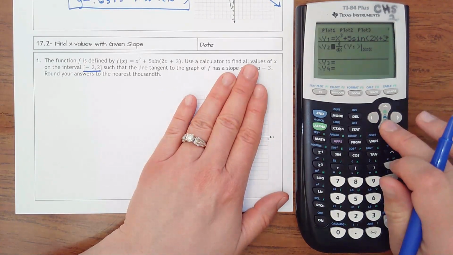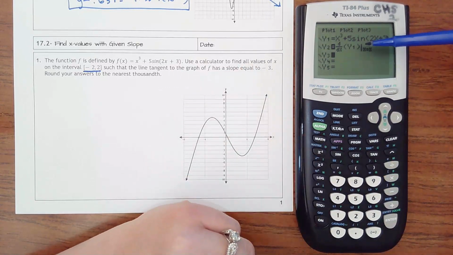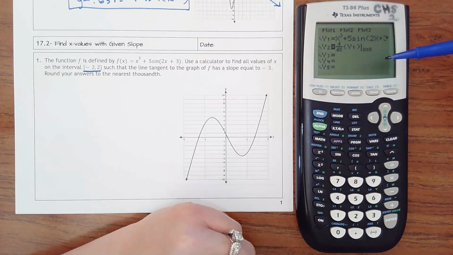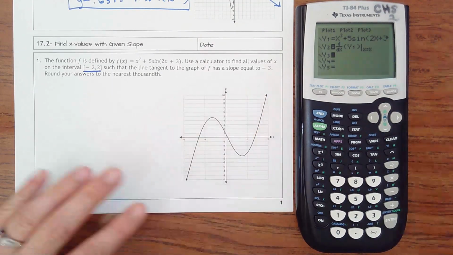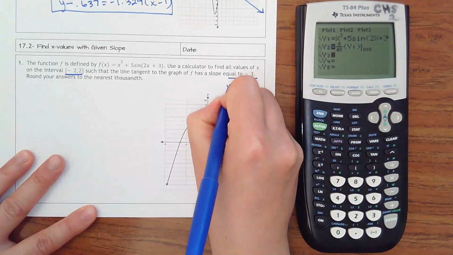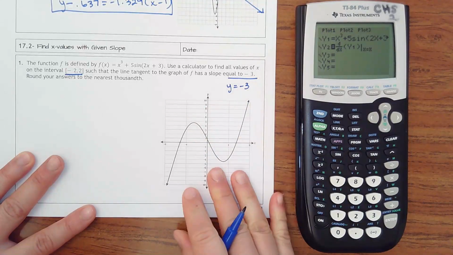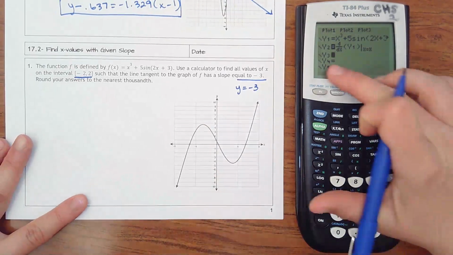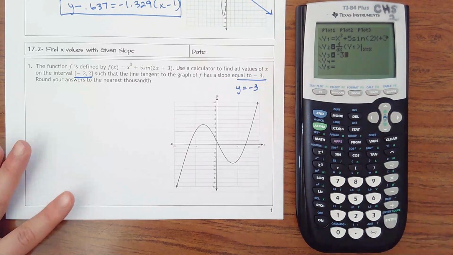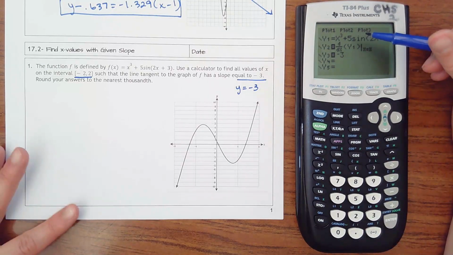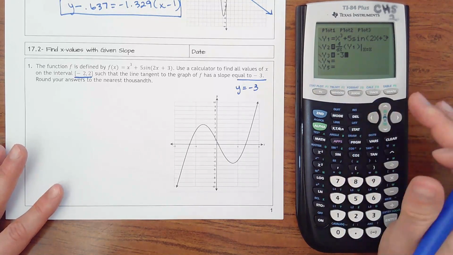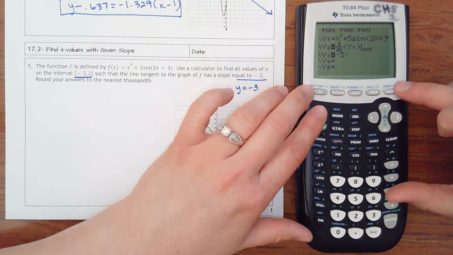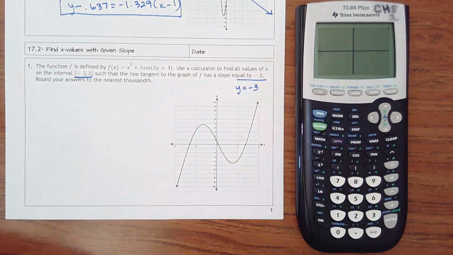And then the easiest thing to do, instead of trying to figure out where the points have a slope equal to -3, is simply put in y equals -3 as your other line. So this is y equals -3. And what that'll allow us to do is create a horizontal line on our graph where y is always -3, and then we can just look for any intersection. So I'm going to go graph, and see how it takes a little bit of time to load it.